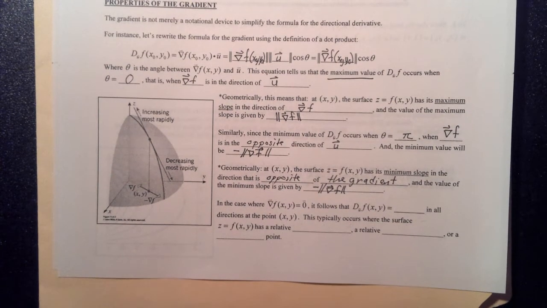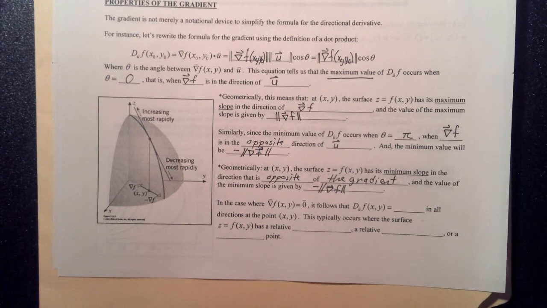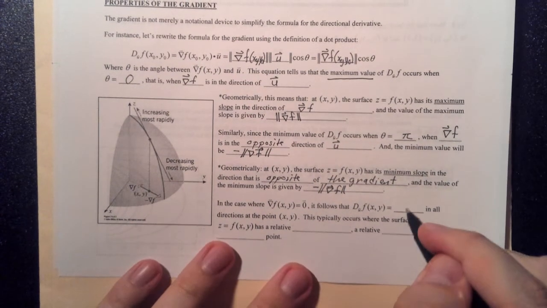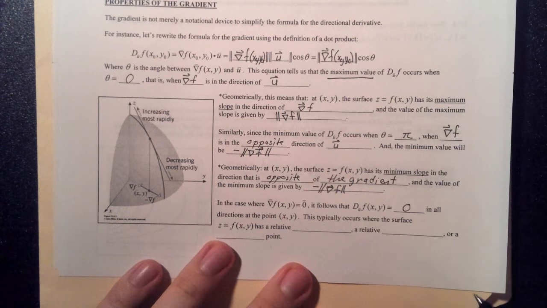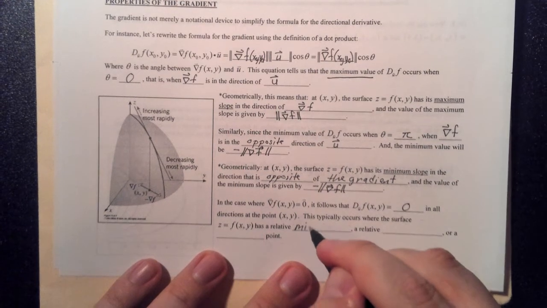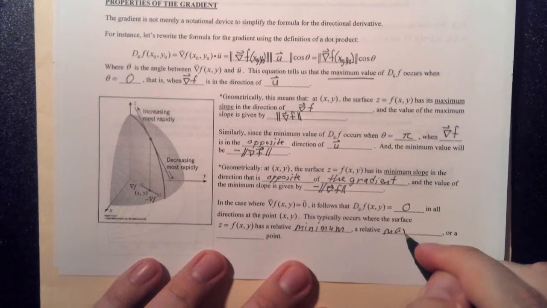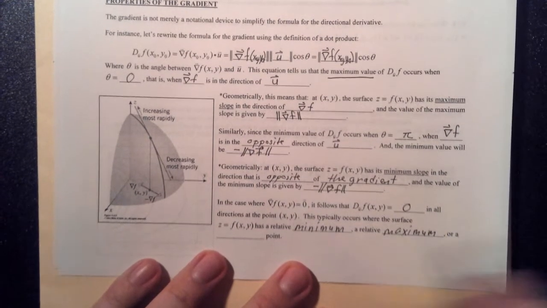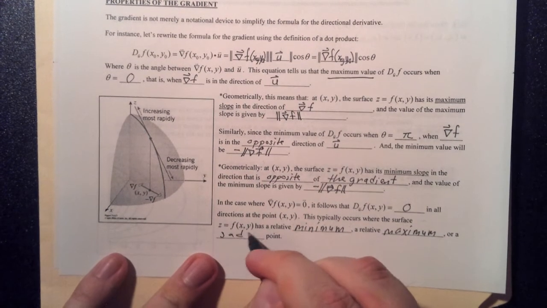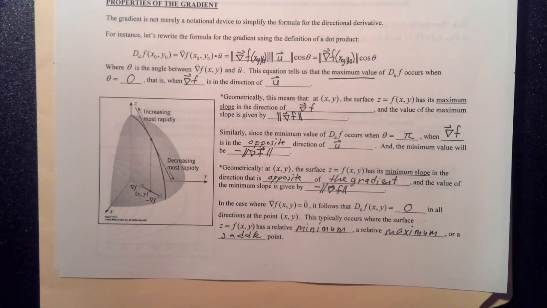In the case where the gradient is equal to the 0 vector, it follows that the directional derivative must be 0 in all directions at that point. This typically occurs where the surface has a relative minimum, maximum, or a saddle point. And this will come up again when we talk about finding minima and maxima for functions of multiple variables.